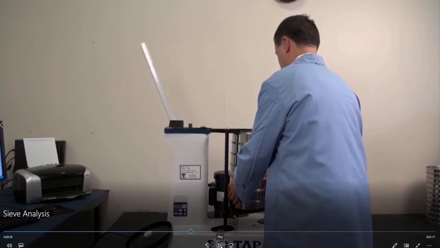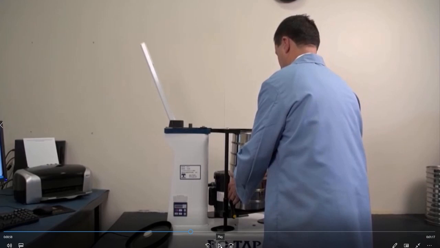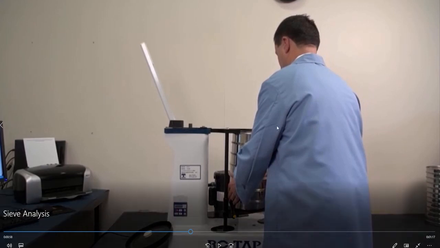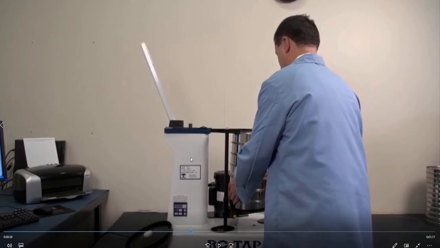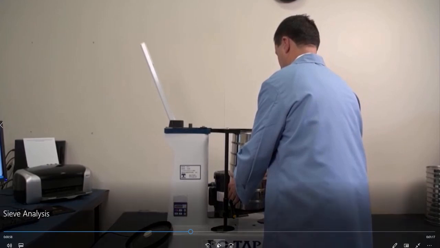Now you will see that the man is putting the stack of sieves, or the series of sieves, in a mechanical shaker. This mechanical shaker will be operated for 5, 10 or 15 minutes, and this will allow the powders to separate inside the different sieves according to the size of the sieve apertures.